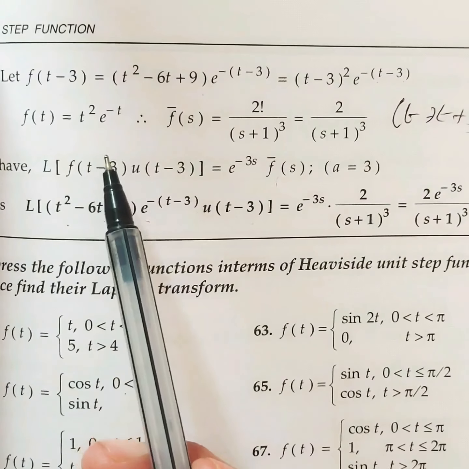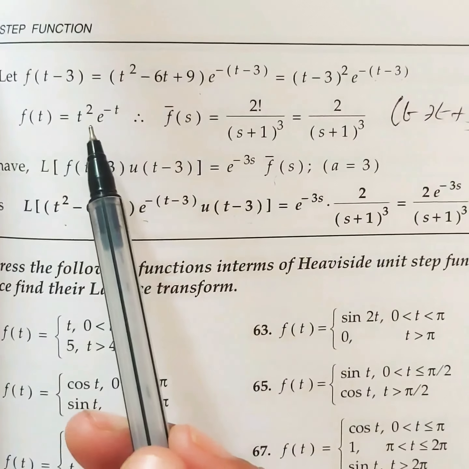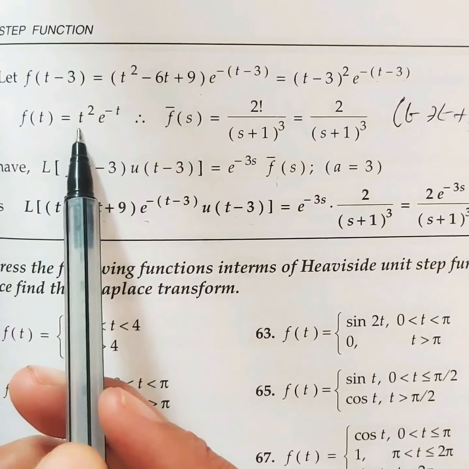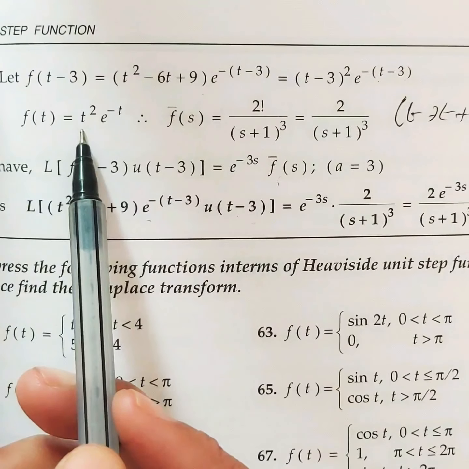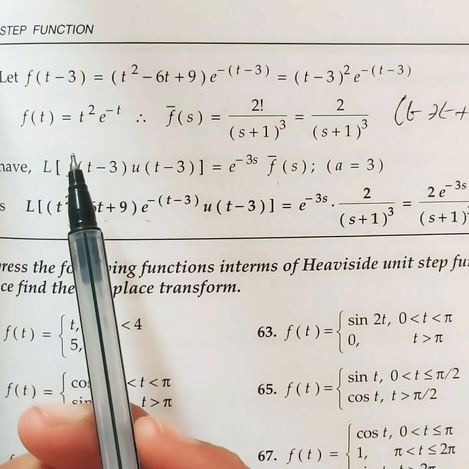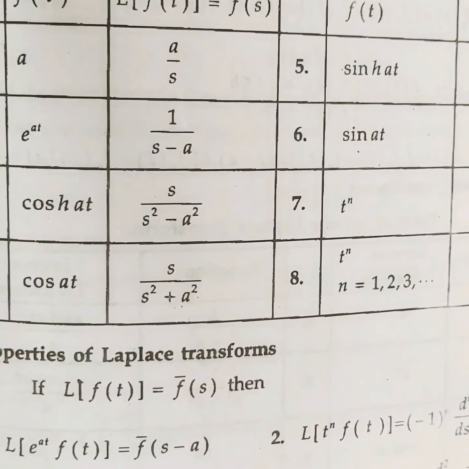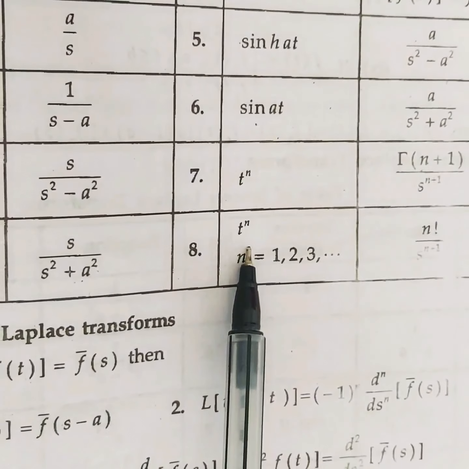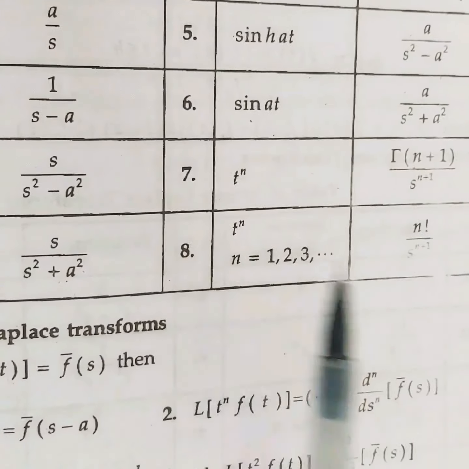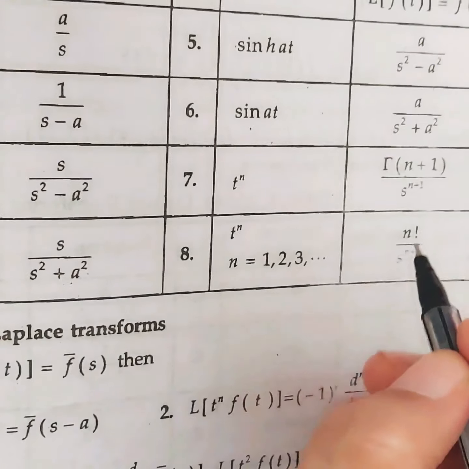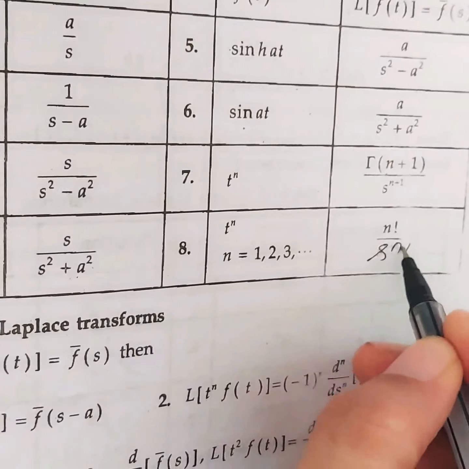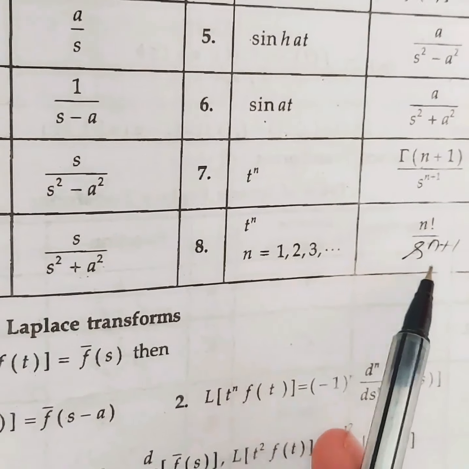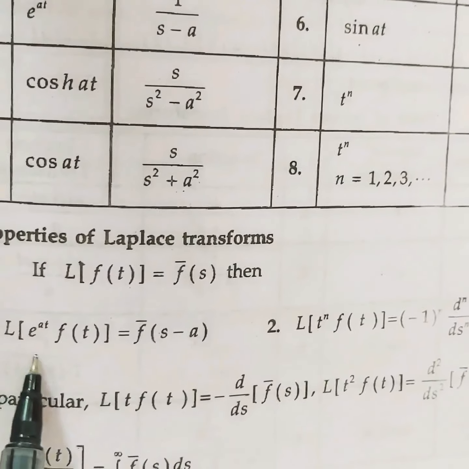What we will do? Properties we have studied, right? We will find Laplace of t square, and then wherever s is there, I will replace it by s minus a. You have to be very thorough with the formula. See this Laplace of t power n. This term we will use n factorial by s power n plus 1. Okay. So we are first using this, and then the second property.